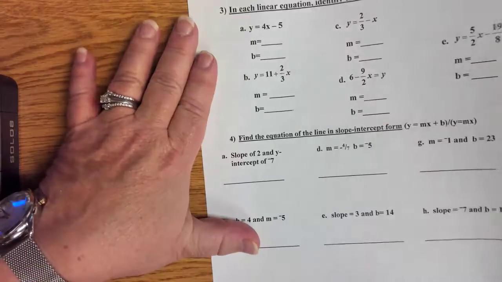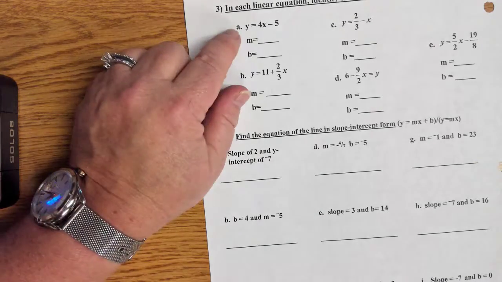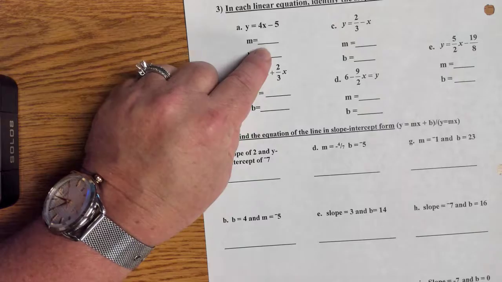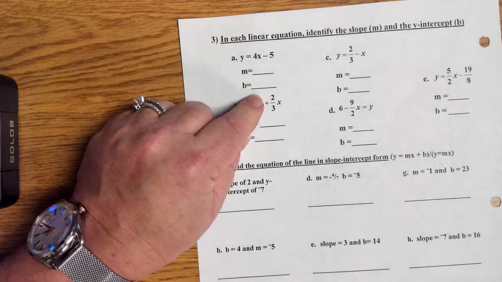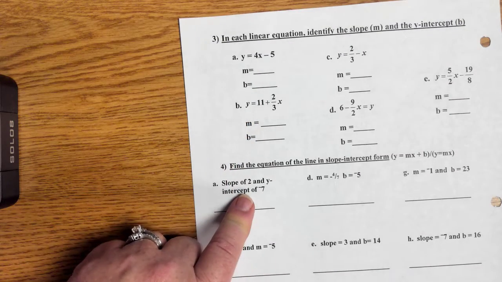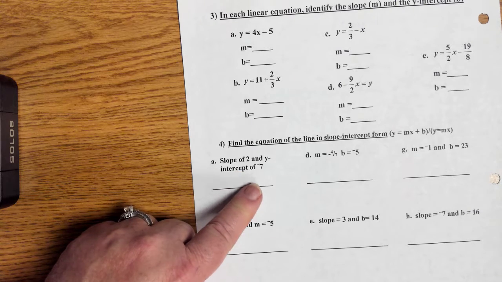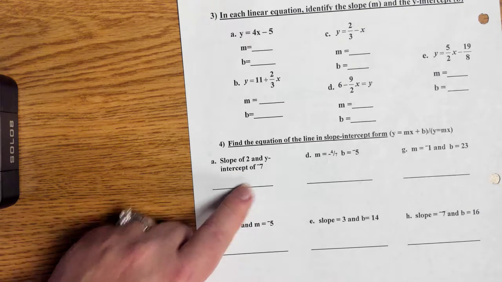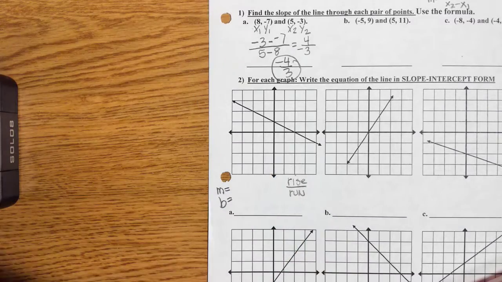On the back side, you are given an equation and asked to write your slope and your y-intercept from the equation. Then down here, you're given a slope and a y-intercept and asked to write the equation. All right? So fairly easy for back there. Okay? All right? And that is your assignment for today.